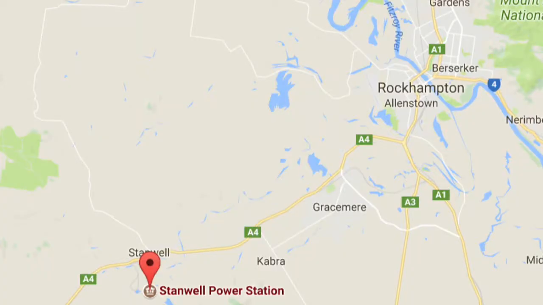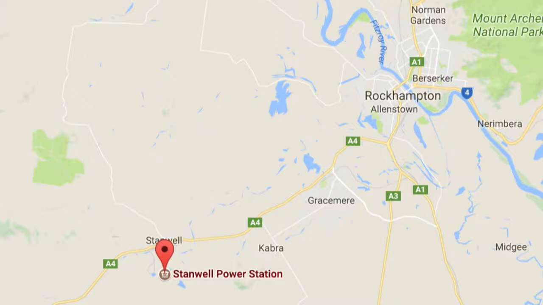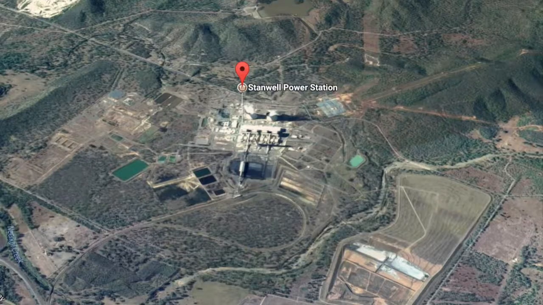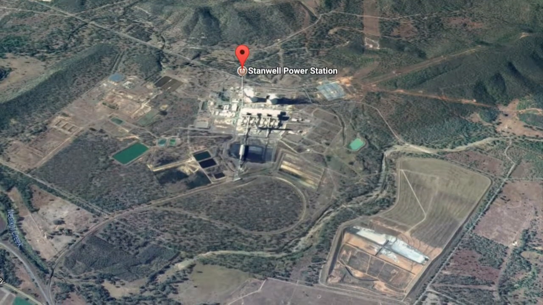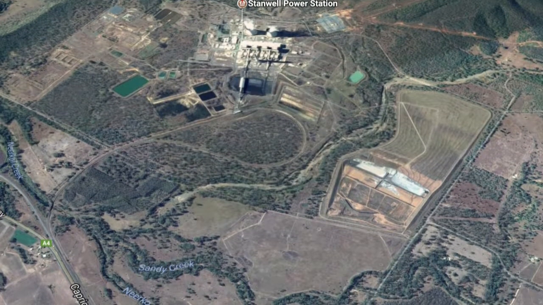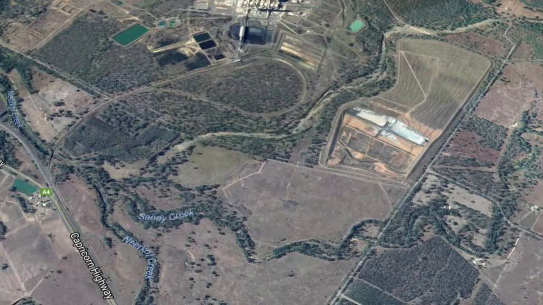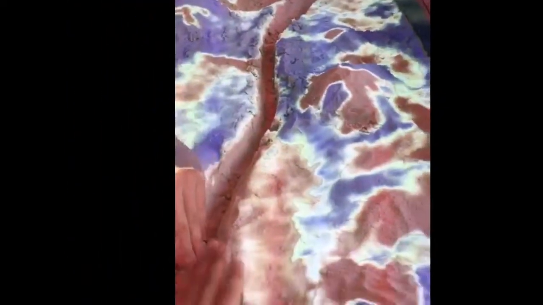The Stanwell Power Station is located in Stanwell, 33 kilometers southwest of Rockhampton. At the time of construction, it was one of the largest industrial developments undertaken in Queensland, with the capacity to generate 1,445 megawatts. The augmented reality sandbox takes a topographic map and creates its features.